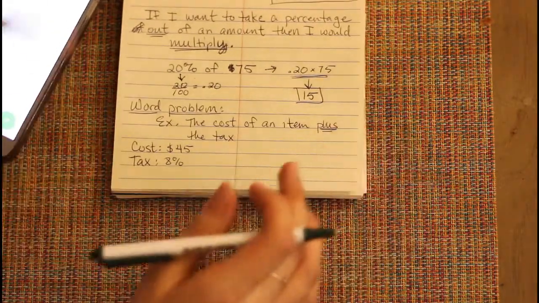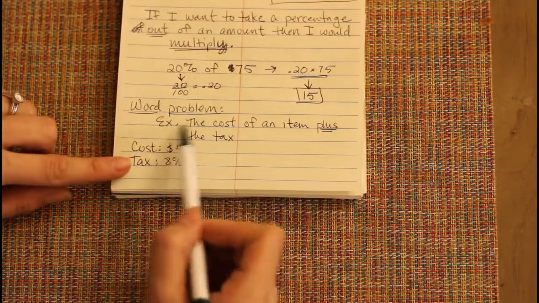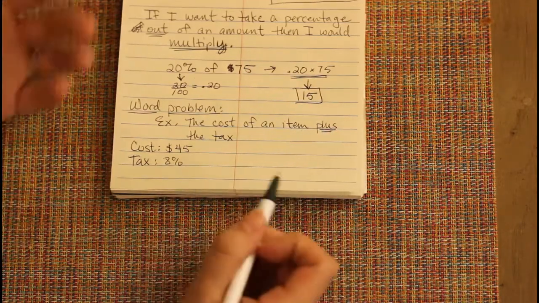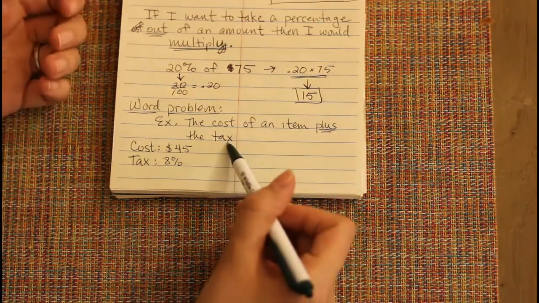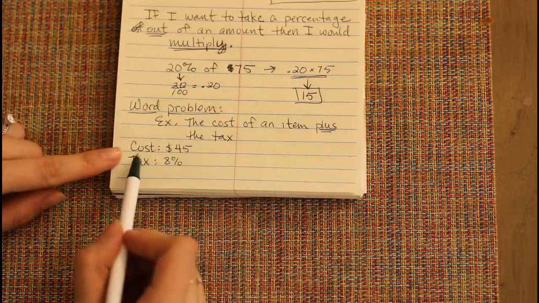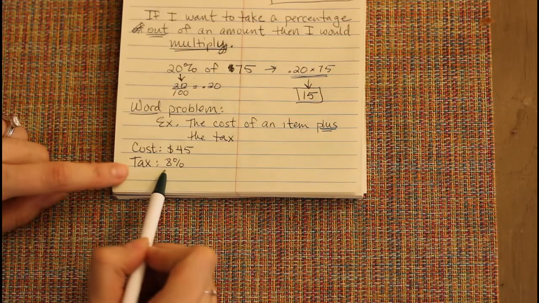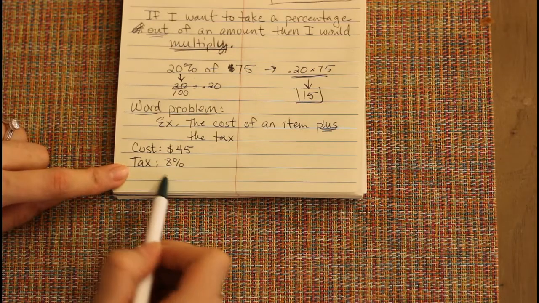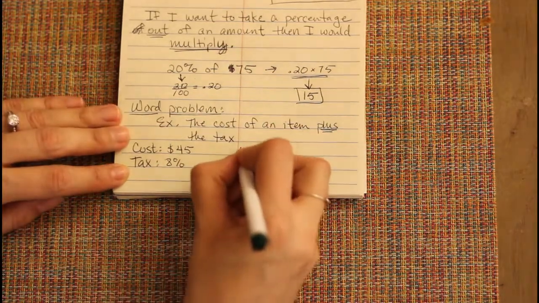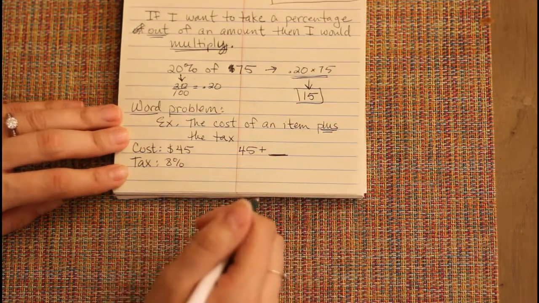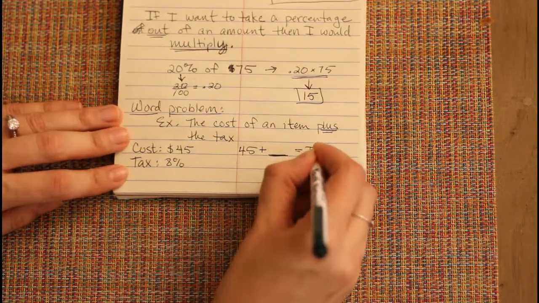I have a word problem. The cost of an item. Like we buy a pair of jeans or a t-shirt, we always pay tax on that item. So let's say something costs $45 and typically the tax on something is 8%. So I'm going to have the $45 plus whatever the tax amount is going to be my total.